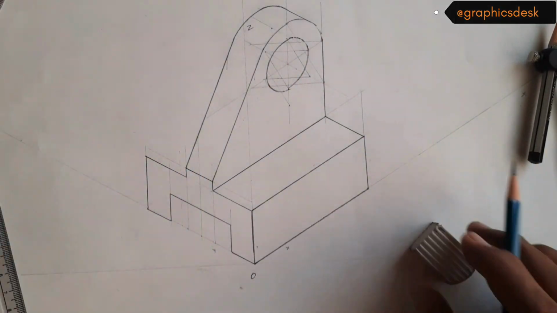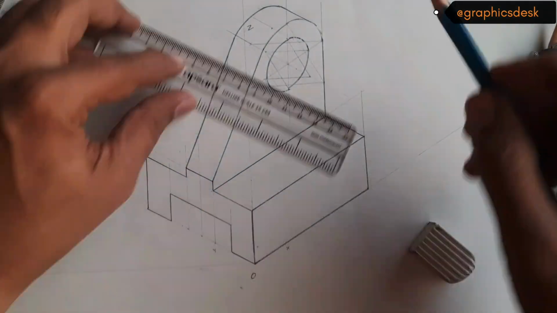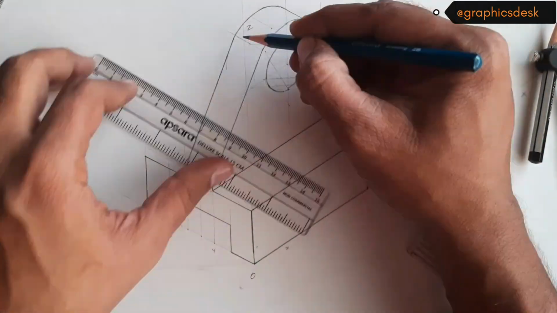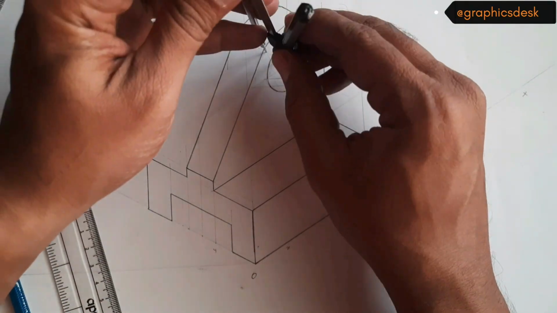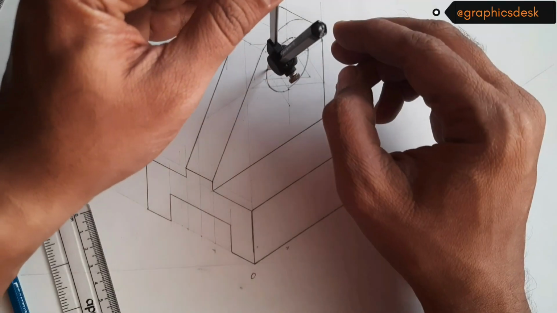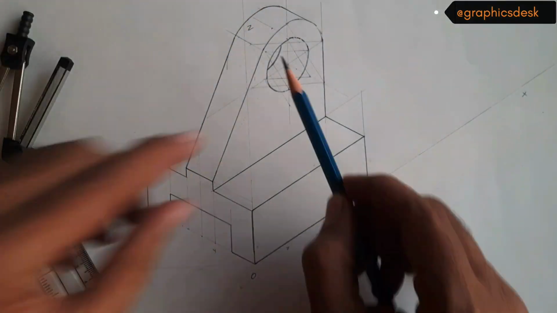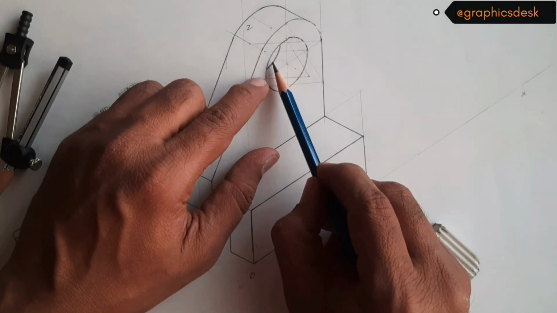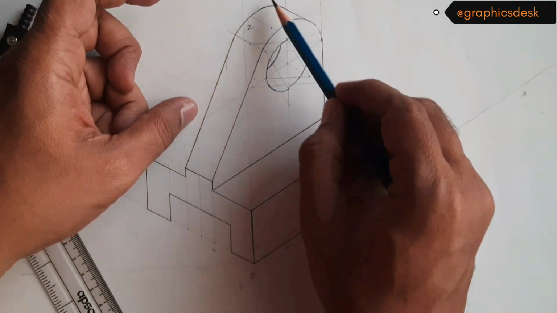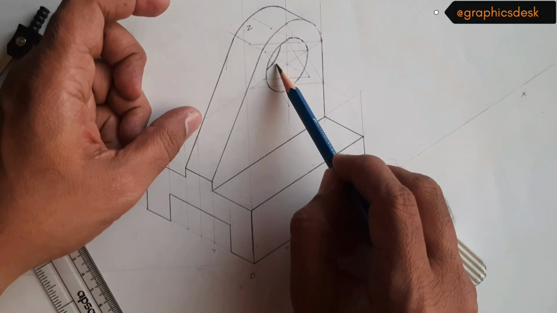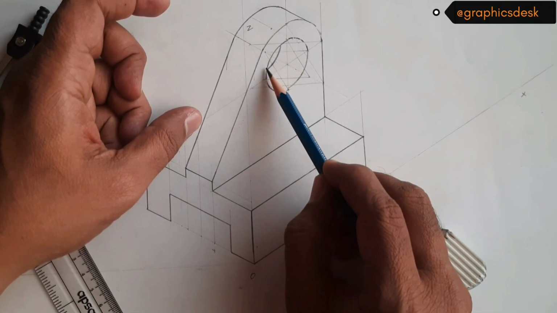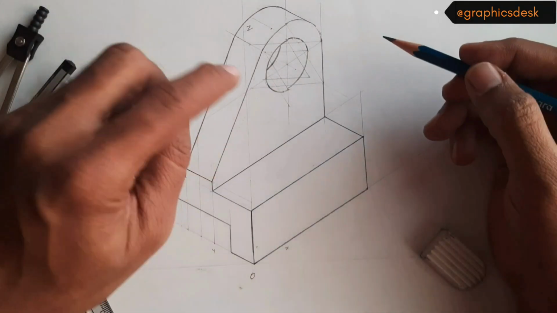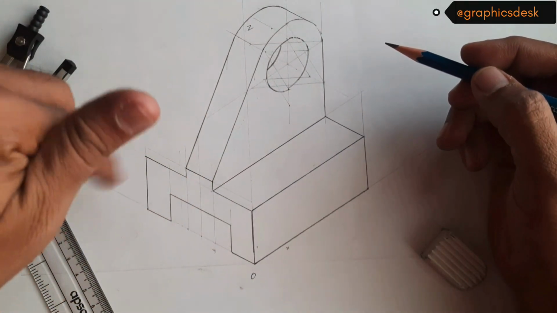So let's do that. Now this is part of the circle which is on this surface but visible through the hole, and that's how we'll have to draw it. This is the first mistake that most of the people will make.